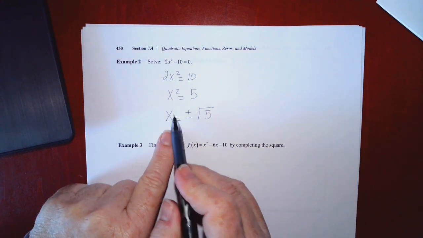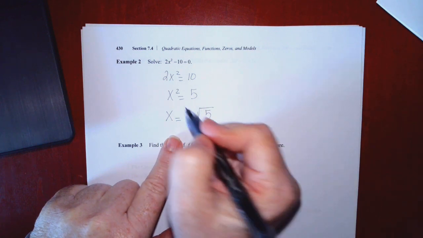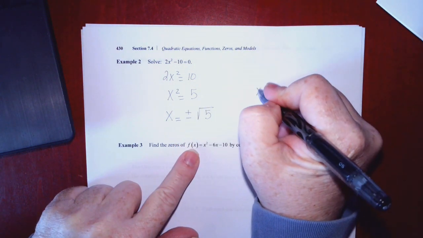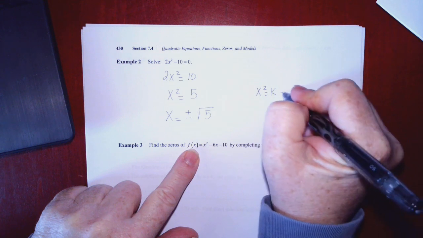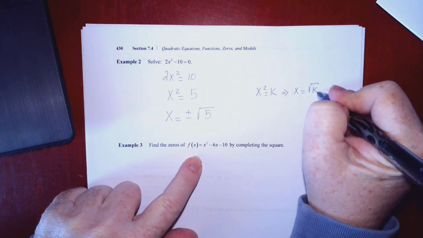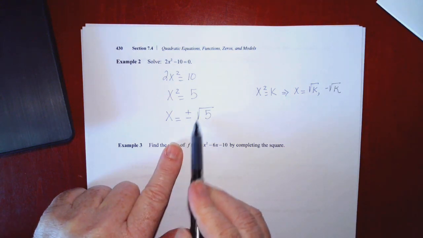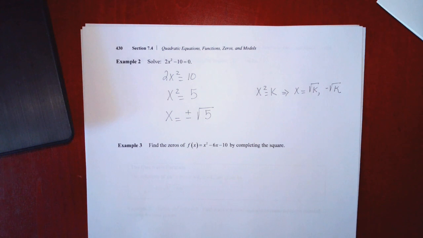Now, when you're using the principle of square roots, what we know is that if x squared is equal to a constant, that means that x is either the square root of that constant or the negative square root of that constant, which is why I have the plus or minus square root out front. And that's also a great way to solve a quadratic equation if it's set up in that form.